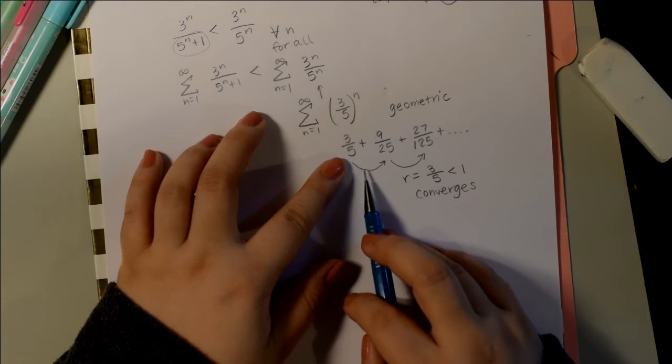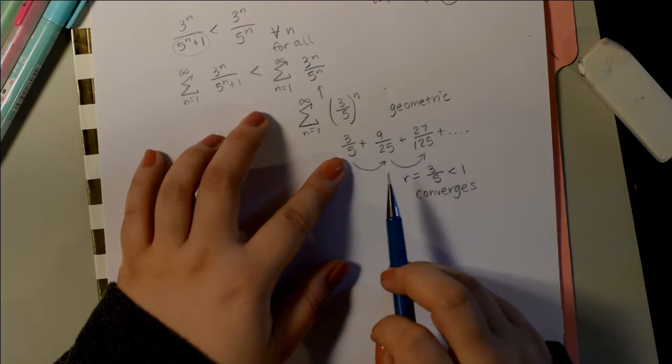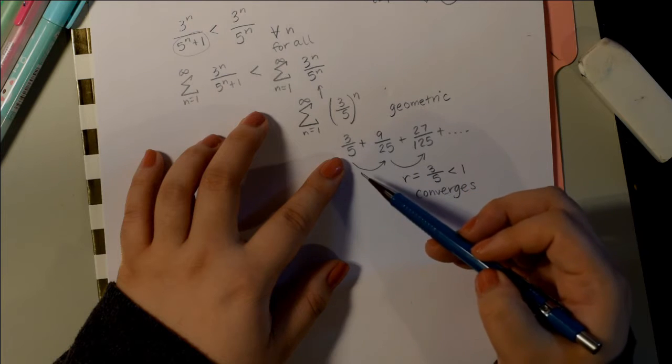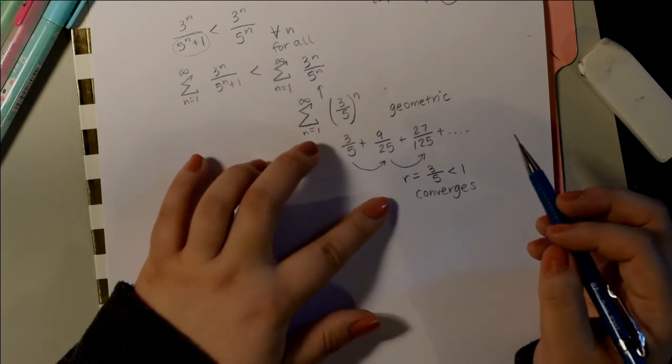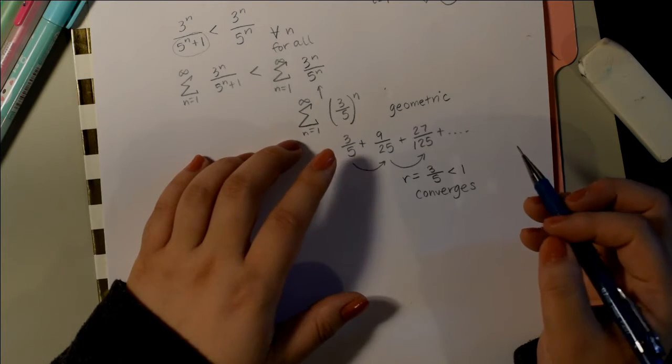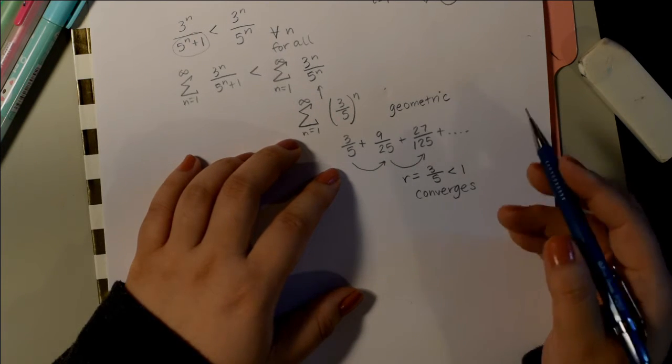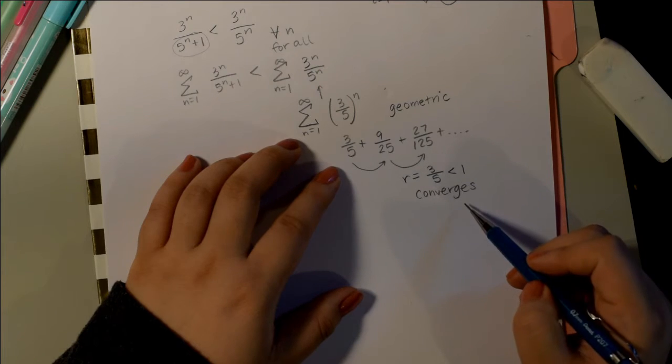We can actually get the exact value of the sum with our a0, our first term, divided by 1 minus that r. But we don't actually care what the value is, we just care that it converges.